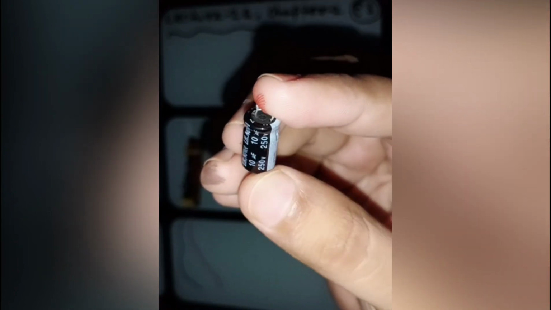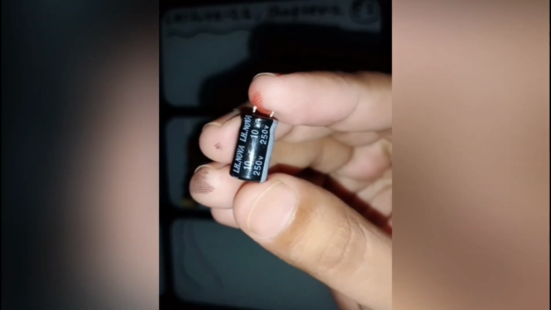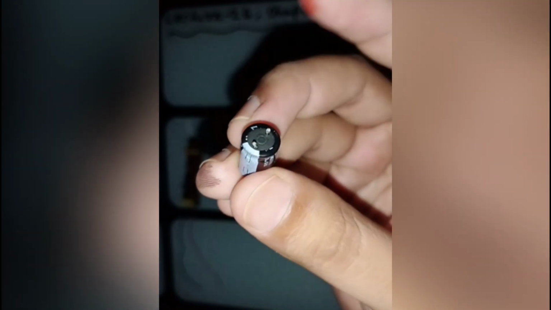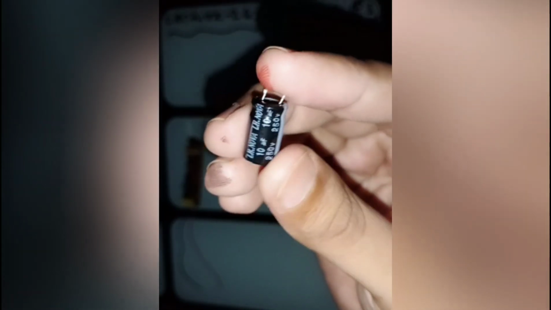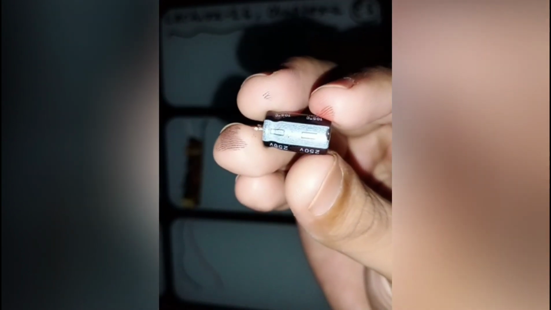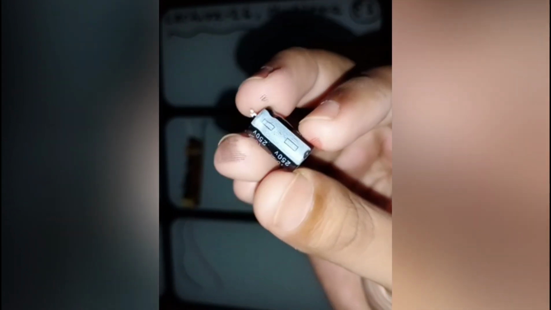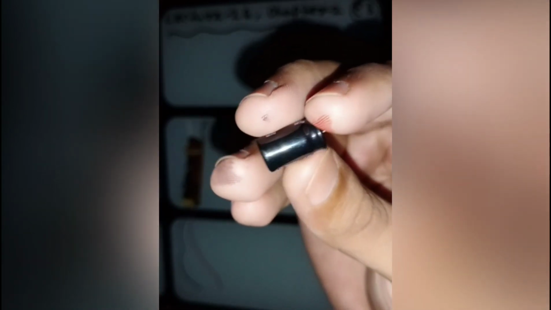This is the structure of a capacitor, my dear students. This is the cylindrical capacitor. You can see negative is written on this side, and nothing is written on the other side. So this is the cylindrical capacitor.